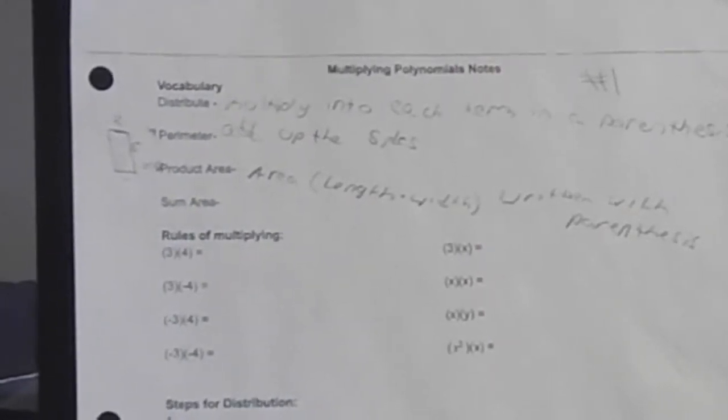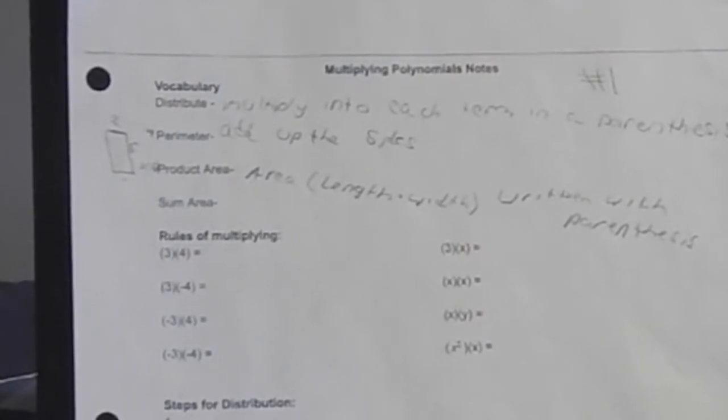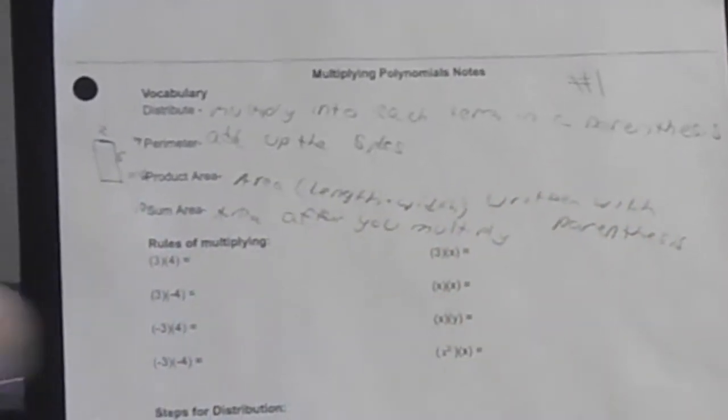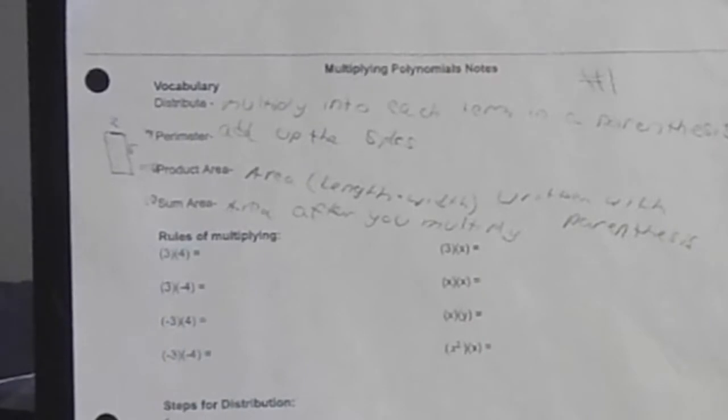So it's like you're writing it as you're still multiplying it, right? The sum area is the area written after you multiply. So 2 times 5 is 10. So I'm writing a little 10 over there, right? And so the sum area is the area after you multiply. Okay? So these are really easy if they're just numbers.